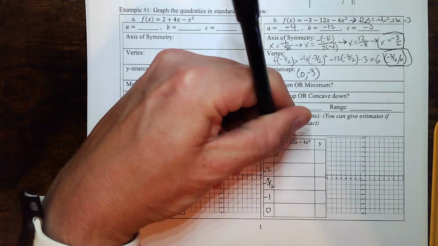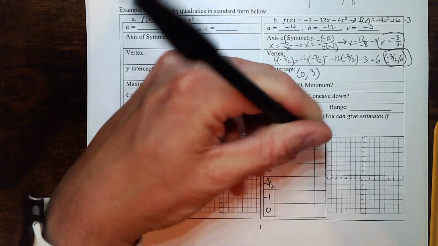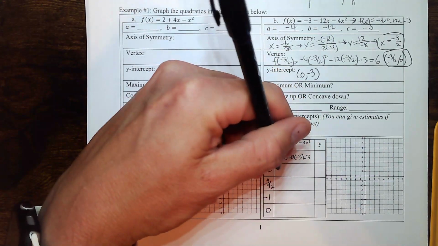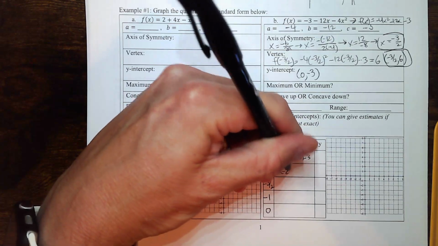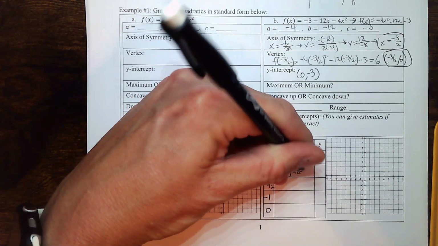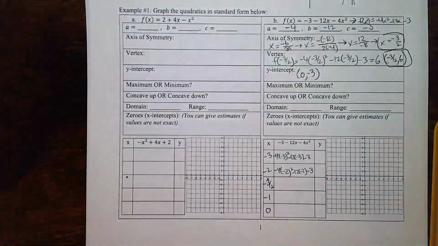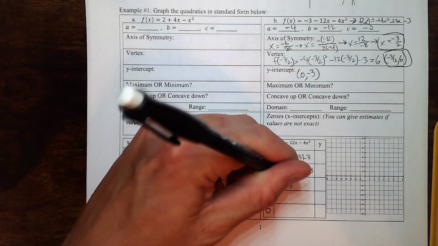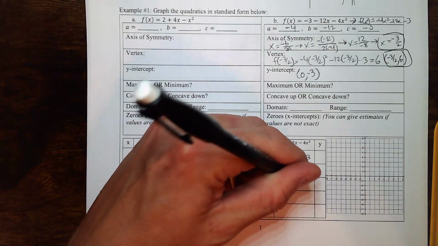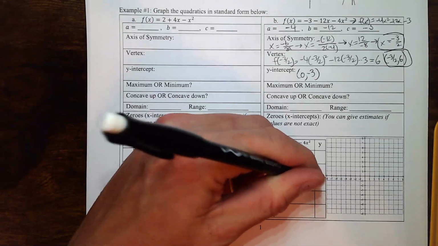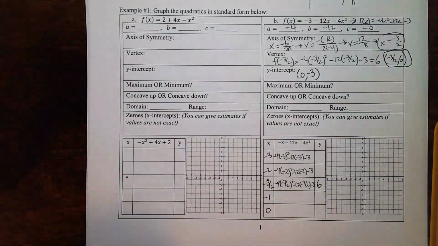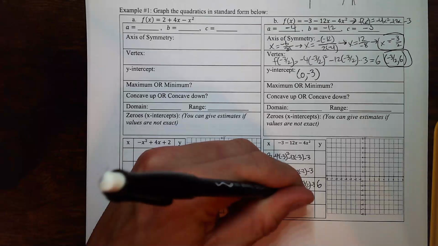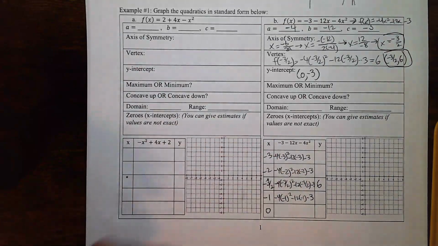So negative 4 times negative 3 squared minus 12 times negative 3 minus 3. Negative 4 times negative 2 squared minus 12 times negative 2 minus 3. I've already done this one: negative 4 times negative 3 halves squared minus 12 times negative 3 halves minus 3. That's going to be 6. Negative 4 times negative 1 squared minus 12 times negative 1 minus 3.